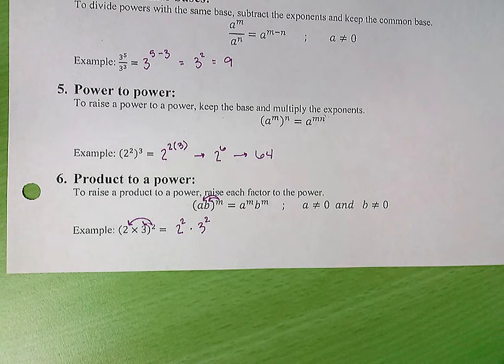Okay, so when you're distributing your exponent, that square there has to be multiplication between those 2 terms. If it's addition or subtraction, you cannot distribute that power. Okay? Only if it is multiplication and division can you distribute the power.